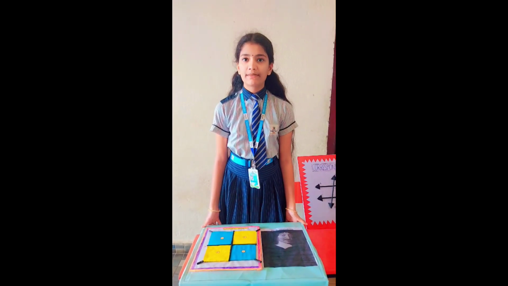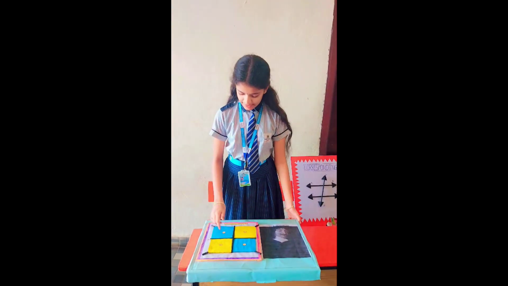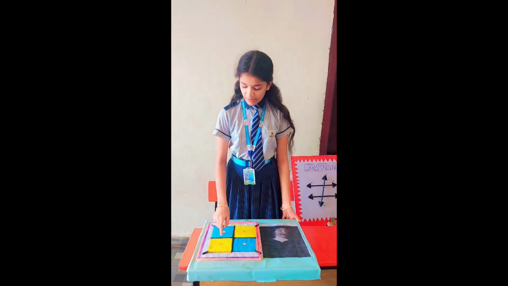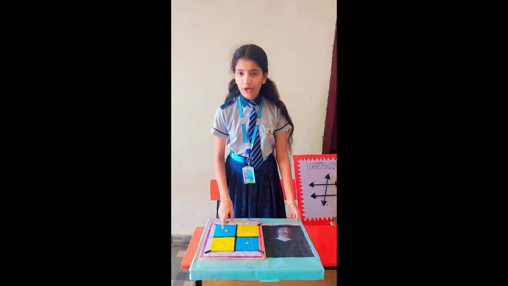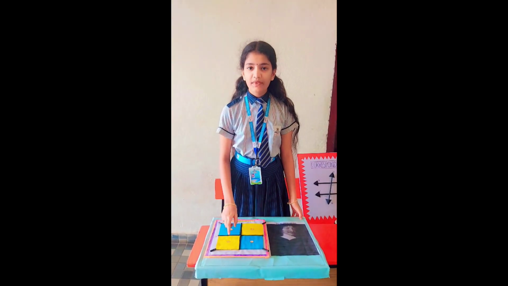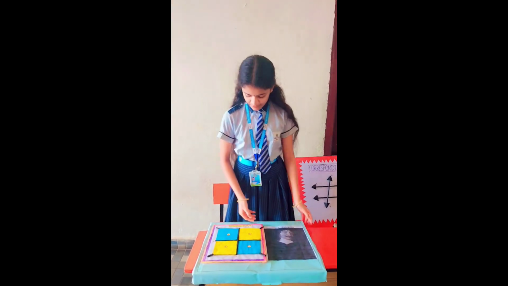Today I would like to explain about the Cartesian plane. This is the arrangement of the Cartesian plane. This is the x-axis and this is the y-axis. The point where the x-axis and y-axis intersect is called the origin. The four quadrants of a Cartesian plane are created by the four regions of the y-axis and x-axis.